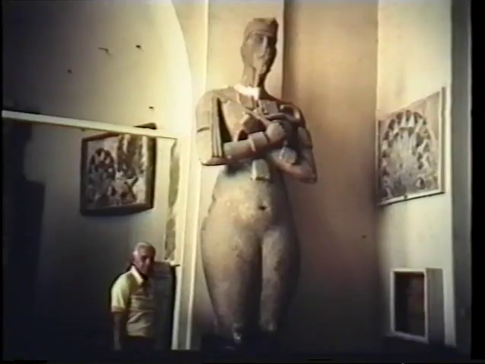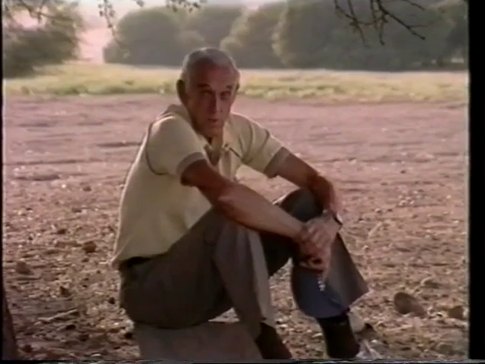Anyway, Akhenaton had some strange statues of himself. For instance, there's this one that shows him without any clothing on. Well, now, this was abnormal for a pharaoh. They were always modestly dressed.